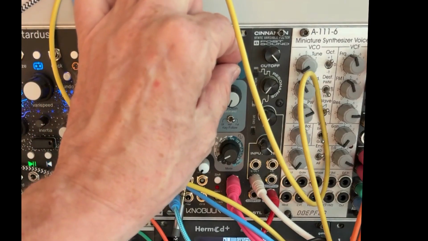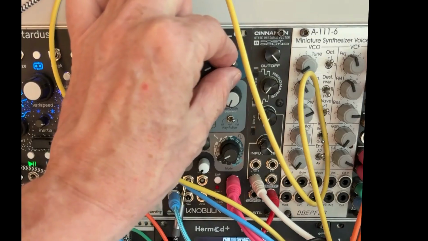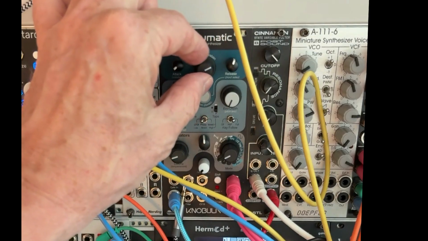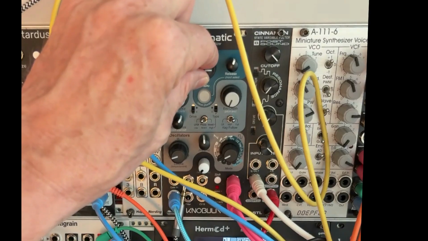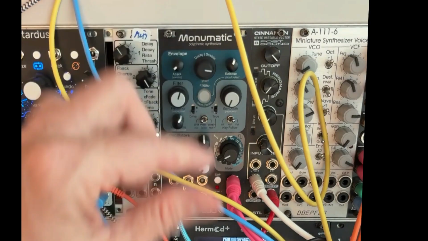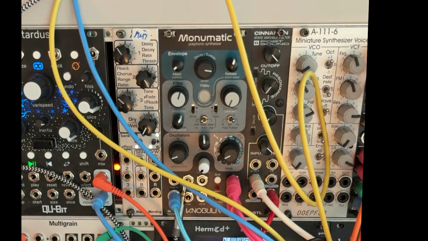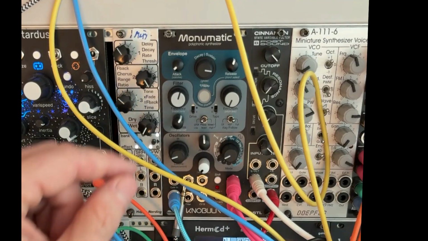So I got to turn this up in order to get what I want. And this also means that if I use aftertouch, then my aftertouch volume won't be that much higher than the standard volume, because aftertouch is affecting volume.